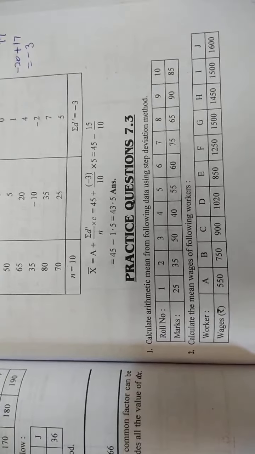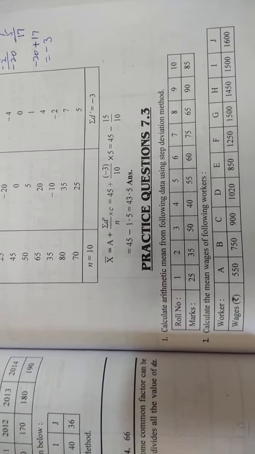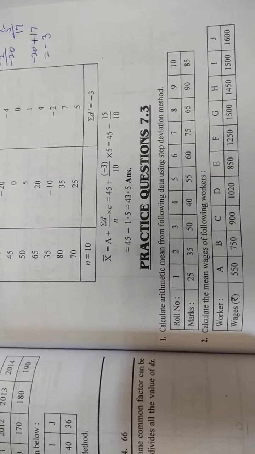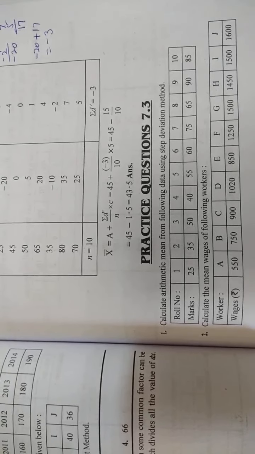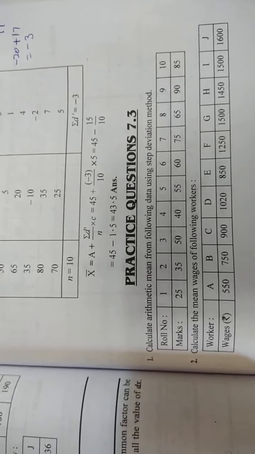So this is all about calculation of mean in individual series by three methods: direct method, shortcut method, and step deviation method. Now do the sum with three methods and send the answer in the description. In the next video we will do calculation of mean in discrete series and continuous series.